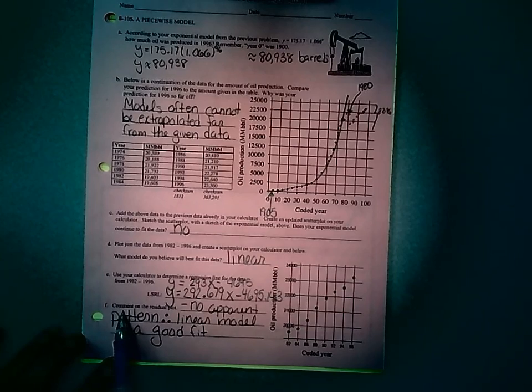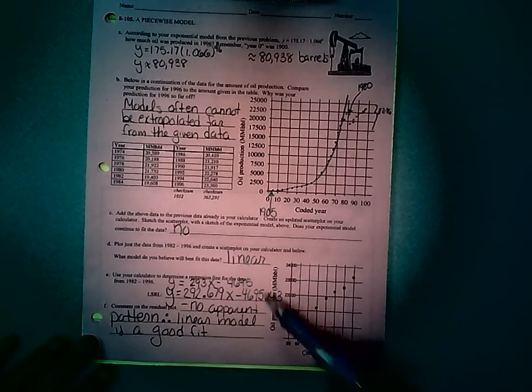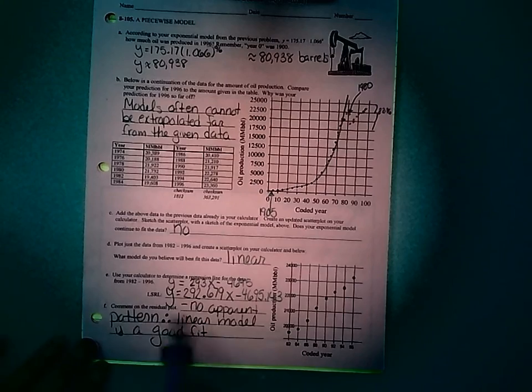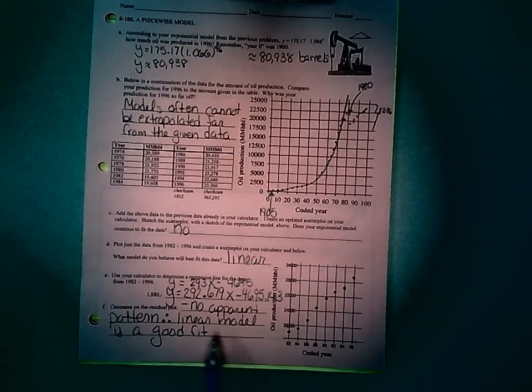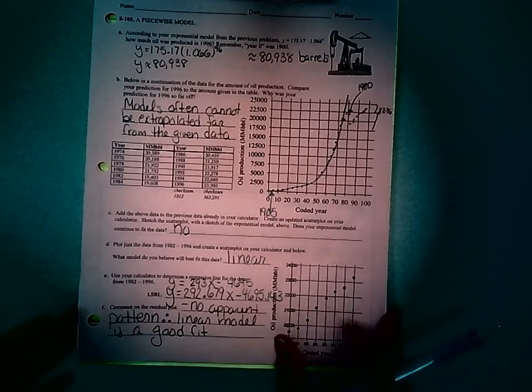Look at your residual plot. You've got this. In order to do a residual plot, you need your least squares regression line, because you can't compare the actual to the prediction otherwise. So look at your residual plot. There's no apparent pattern for the residual plot. It looks linear, therefore the linear model is going to be a good fit.